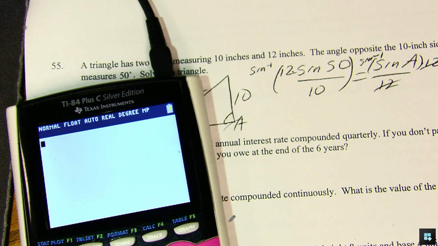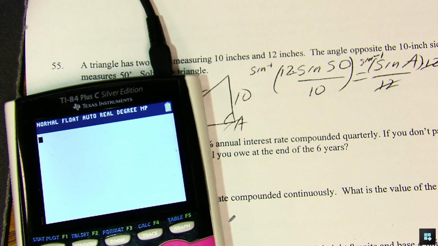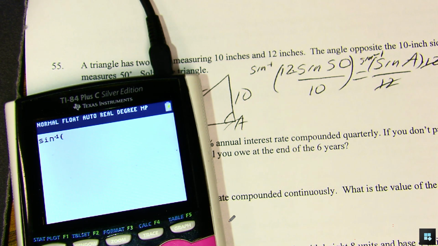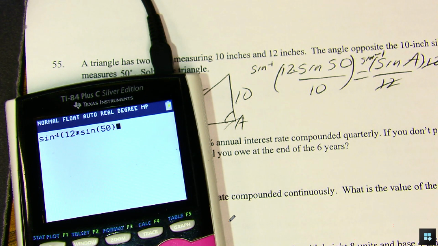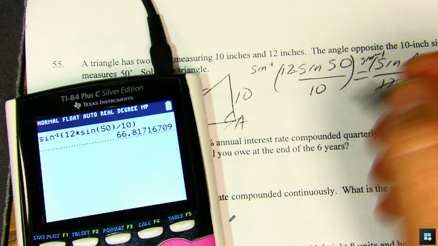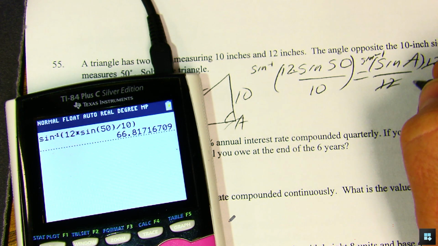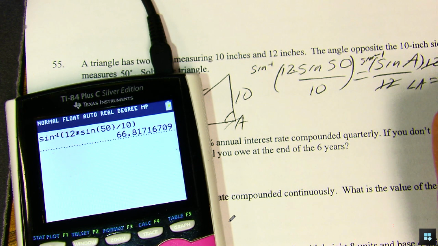Okay, so now from here, I'm going to take second sine, and I'm going to take 12 times sine of 50, and the parenthesis for the sine of 50 divided by 10, and parenthesis for the whole. That gives us 66, so angle A is 66.817 degrees.